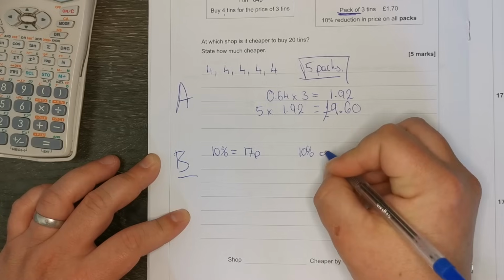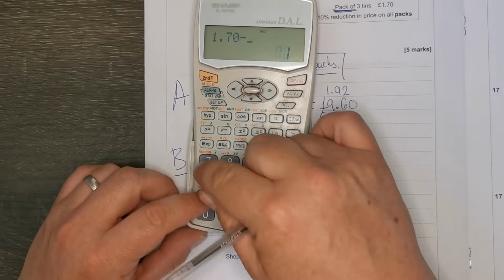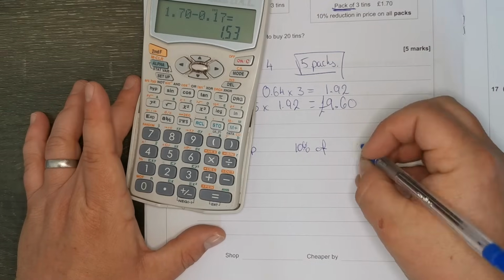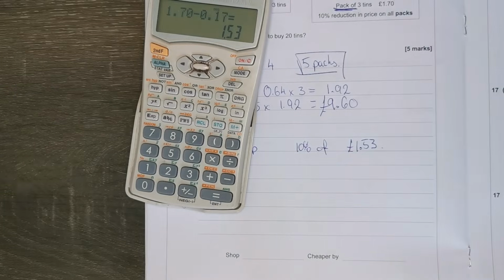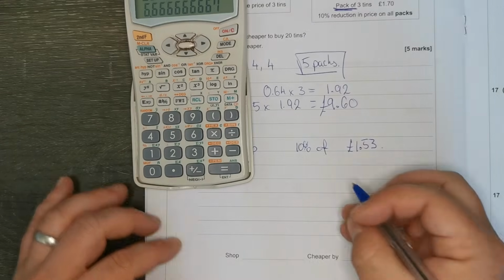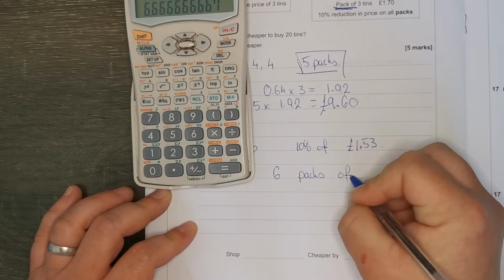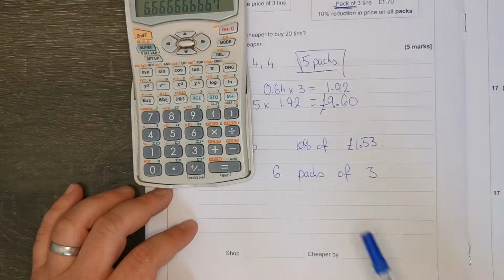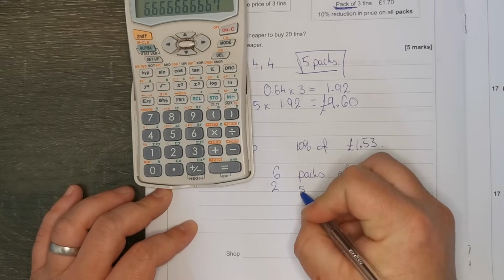So 10% off is going to be our £1.70 take away our 17p for £1.53. So how many packs of 3 will I need? So 20 divided by 3, 6 packs of 3. 6 times 3 is 18, so then I need 2 single tins.